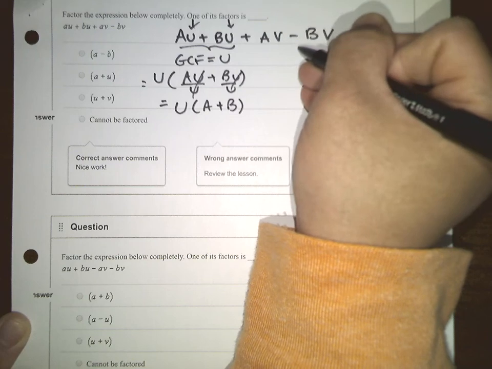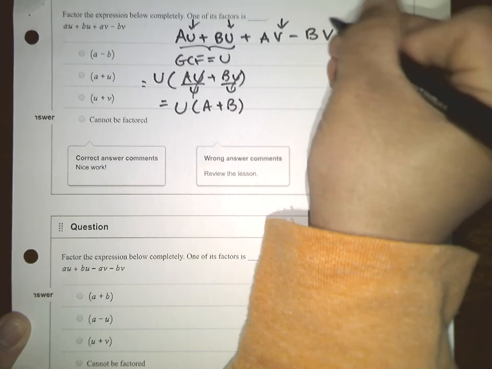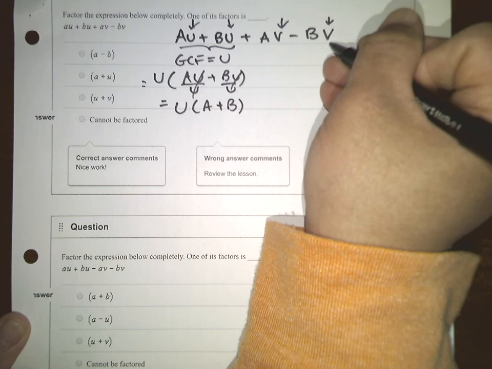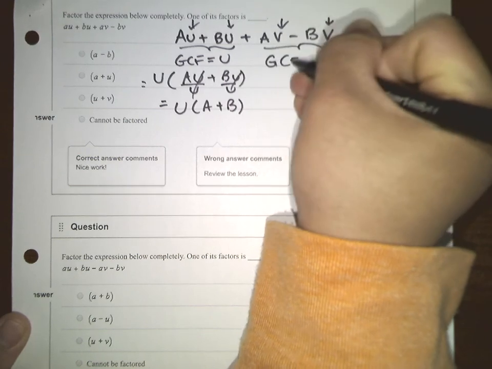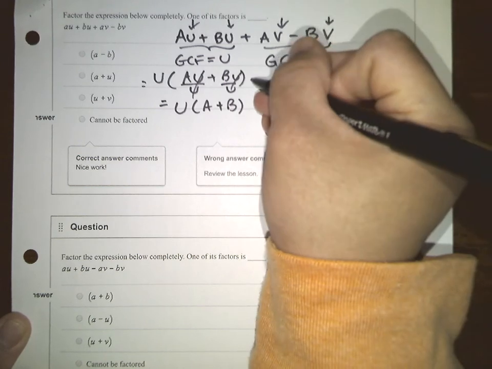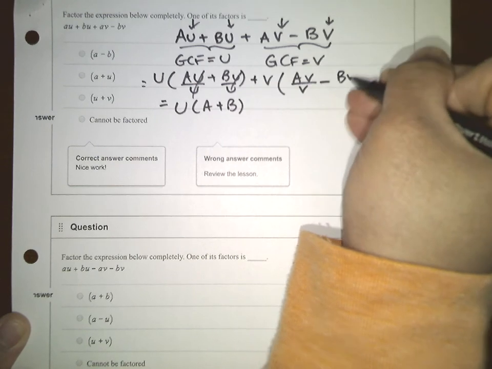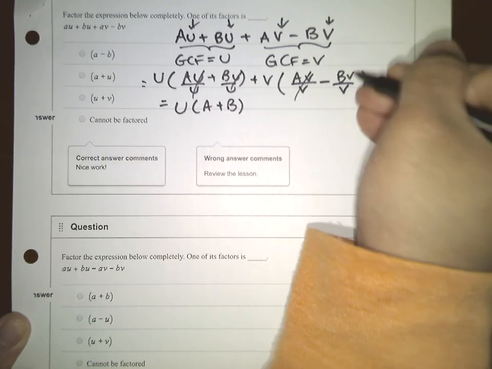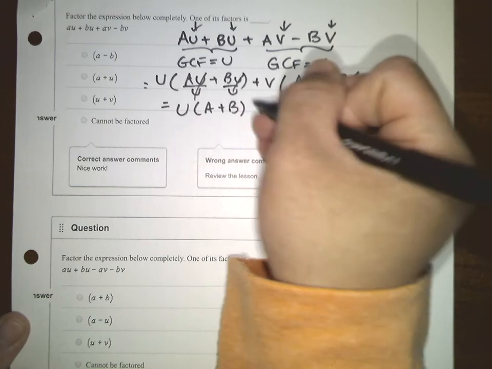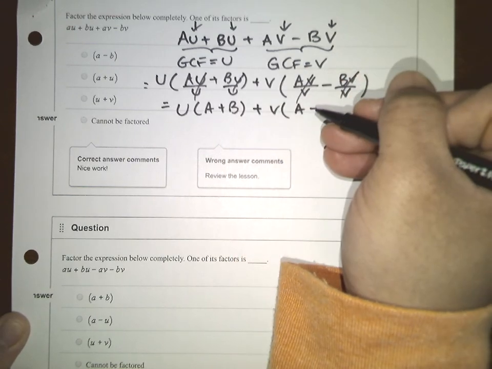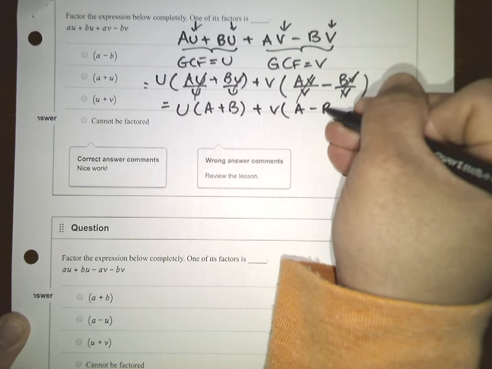Then we look at the last two terms and we see that we have a V in each of the two terms. So the GCF is V. So we have plus V times (AV over V minus BV over V). Once I divide out the V's, I have V times (A minus B).